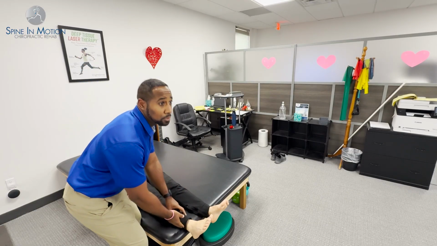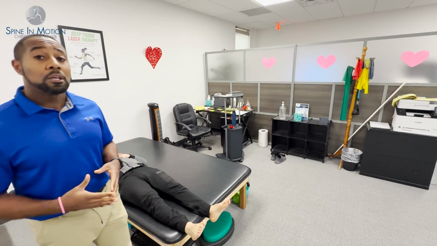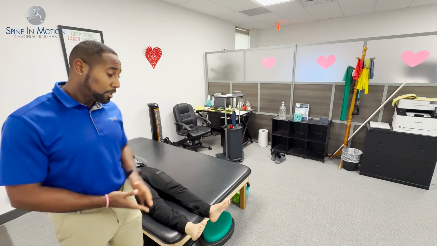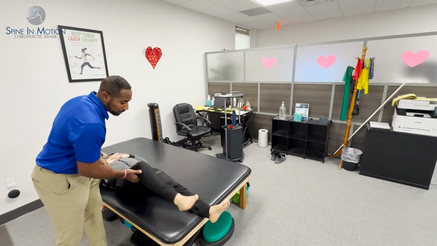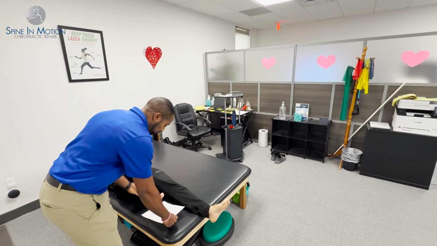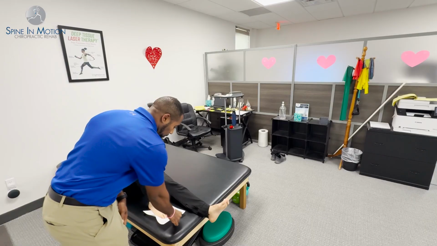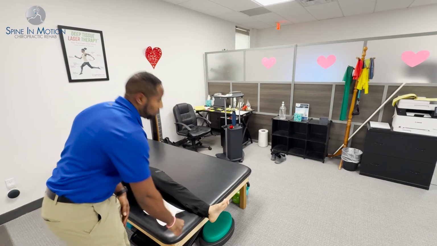The last test we want to do is a foot strength test because people who have heel pass syndrome usually have weak toe muscles. So we'll have our patient bend their knee here. We're going to put a piece of paper under our patient's foot. Our patient will apply pressure to the paper here, and we're going to pull and see the paper will move.